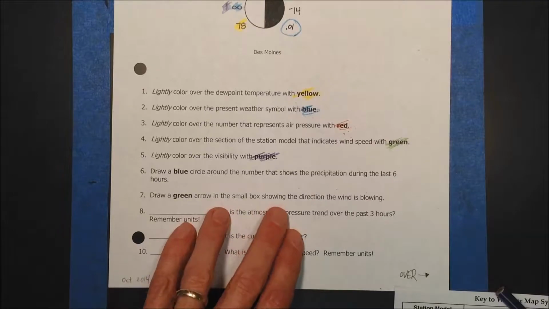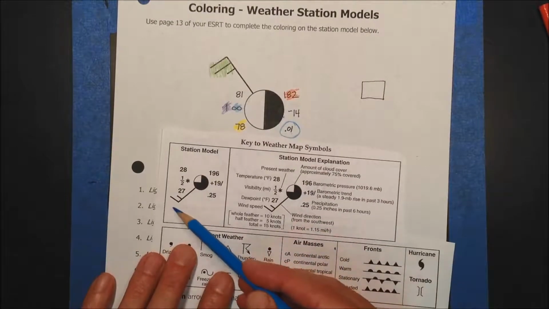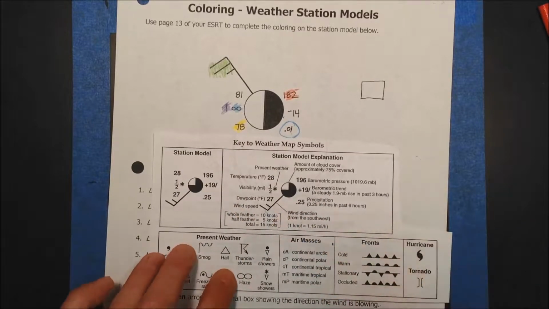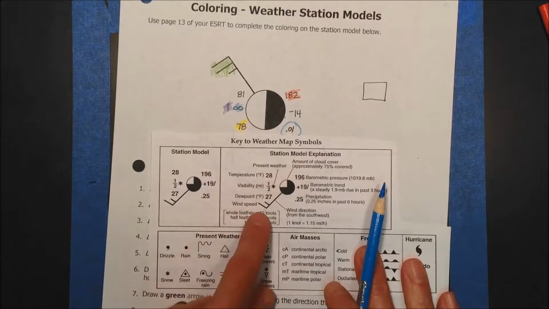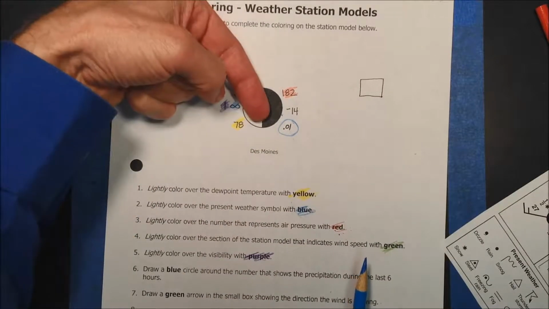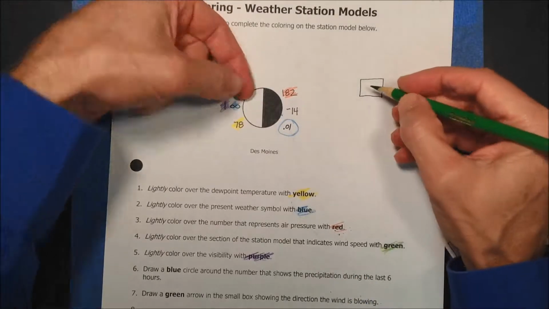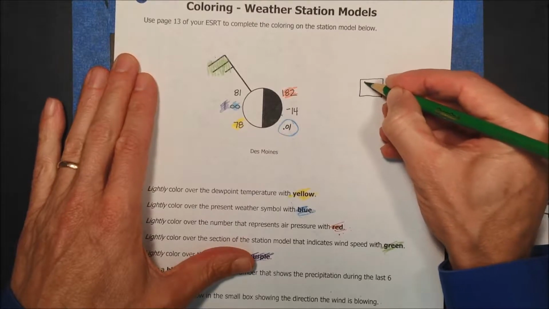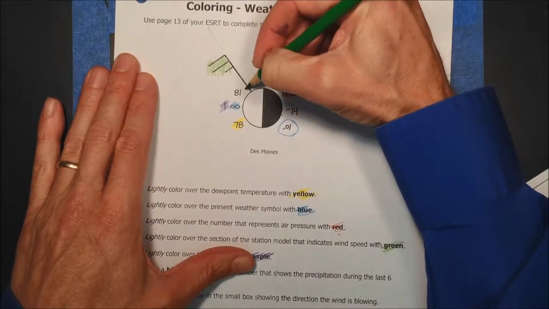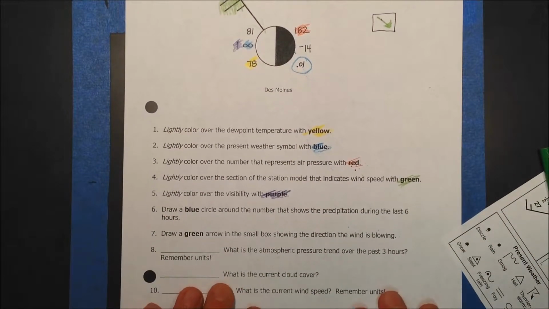Seven, draw a green arrow in the small box showing the direction the wind is blowing. This is one that kids often get wrong. Look at this example here. This is the feather. Wind direction from the southwest. If that's the case, the wind is blowing this way. It always blows from the end toward the circle, from the southwest. So in this case, it is blowing that way. So I'm going to go like this, in the box. This is the box right here. And the wind is blowing this way. That is key, and that's something that kids very often get wrong.